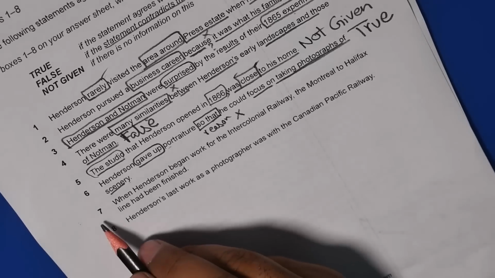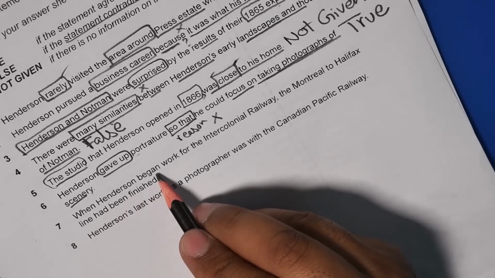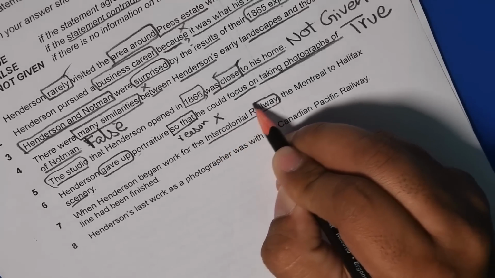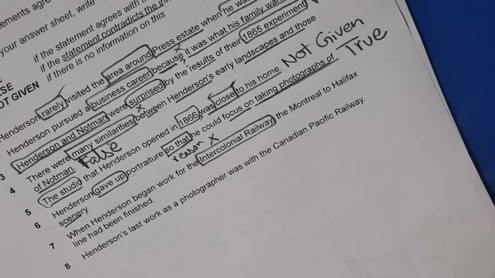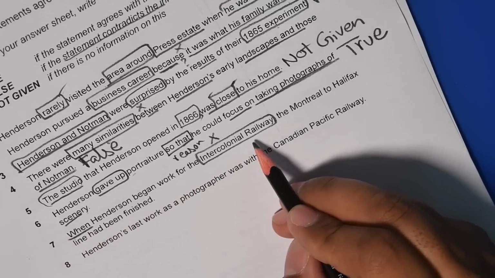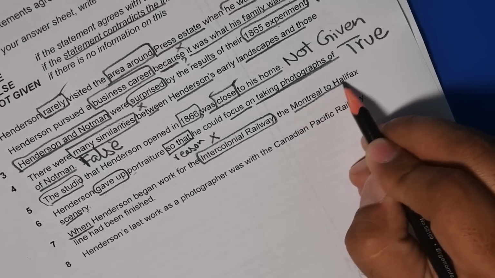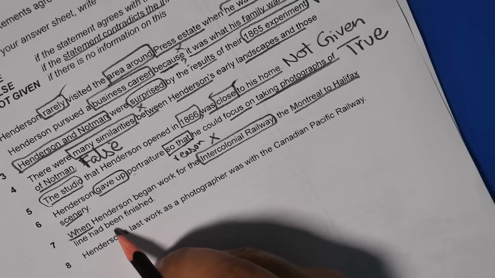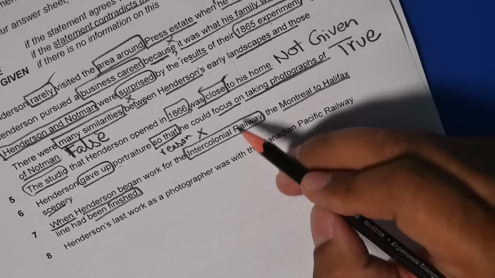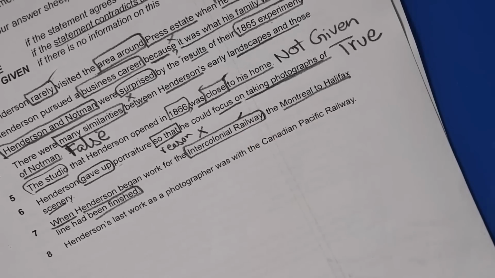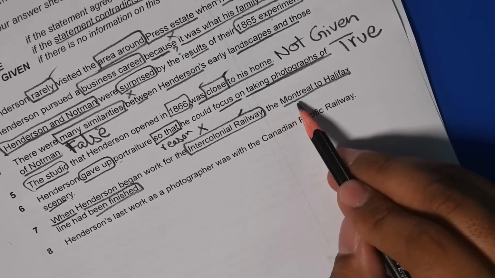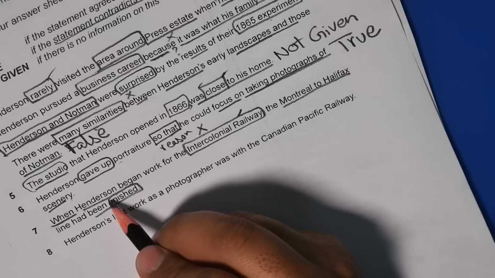Let's go on. Question number 7. When Henderson began work for the Intercolonial Railway, a new word. So this is what you have to scan. When means the time Henderson began to work for the Intercolonial Railway, the Montreal to Halifax line had been finished. This is the decisive word. Now first you need to scan Intercolonial Railway, and once you reach there, you have to find out the Montreal to Halifax line had been finished.